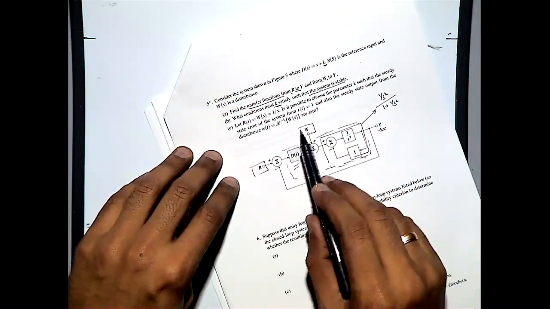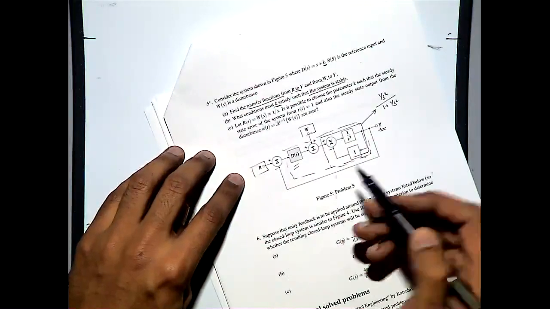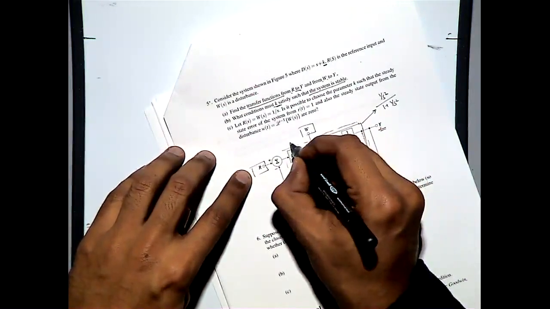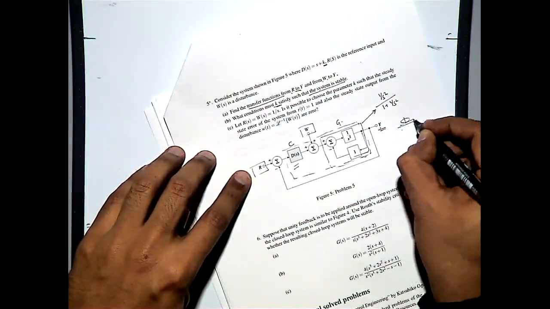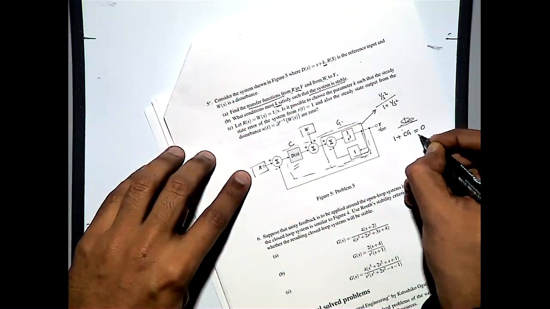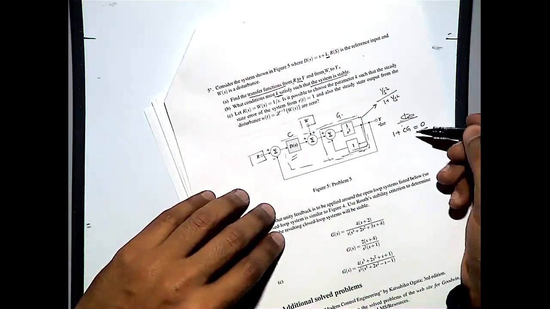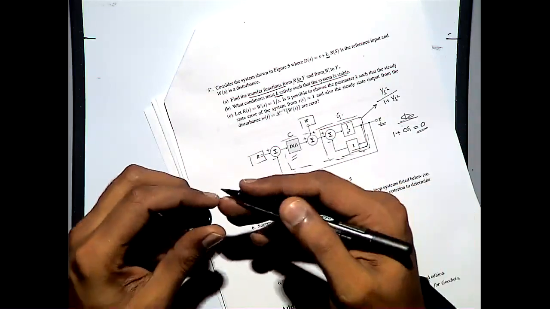In that case, you take the characteristic equation of the closed loop model, which will be, let's say this is c, and if this is g, the characteristic equation will be given by 1 plus cg, and you set it to 0, and you apply the root condition and find out the value of k which satisfies the stability criteria.